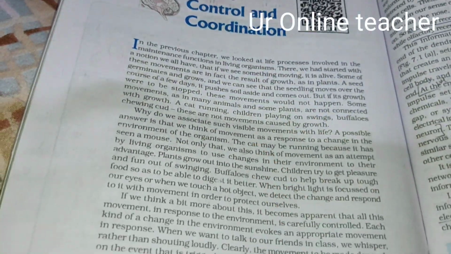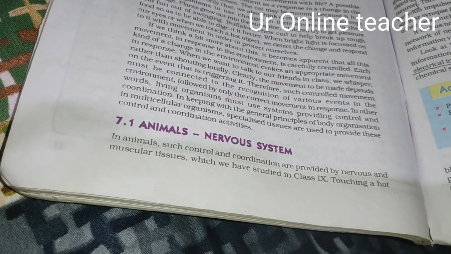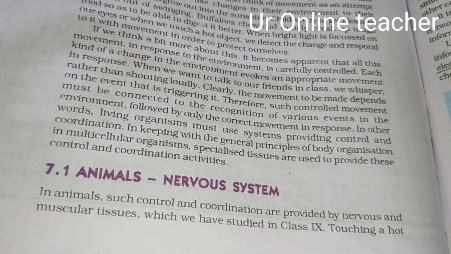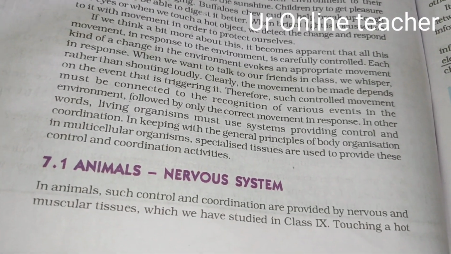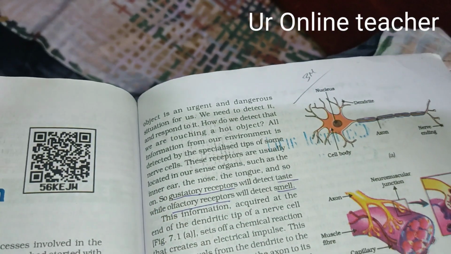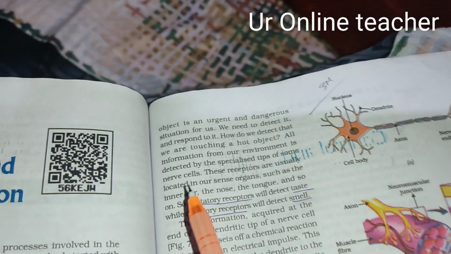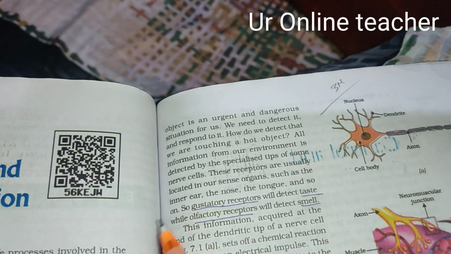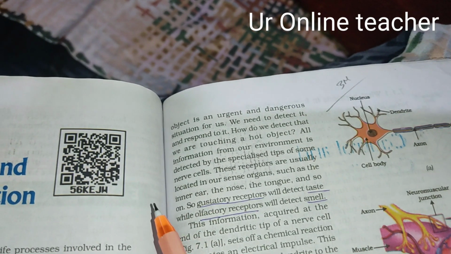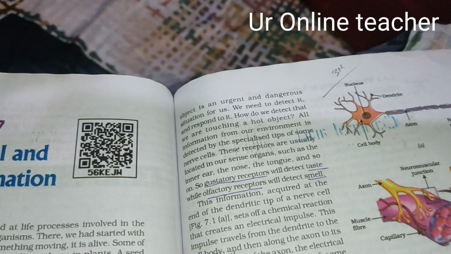Hi students, today in the control and coordination chapter we are going to see about the animal nervous system. In animals, control and coordination is provided by our nerves and muscular tissues. If we touch a hot object, it is an urgent and dangerous situation, so we realize it immediately and take our hand off. How does it happen? There are specialized tips of some cells which detect this information and give it to us to remove the hand.